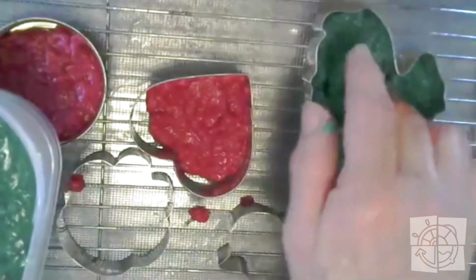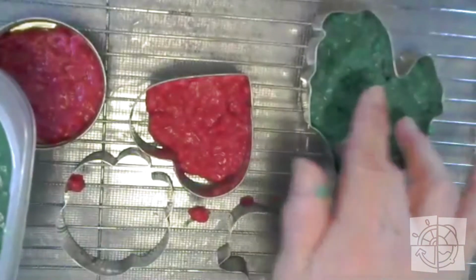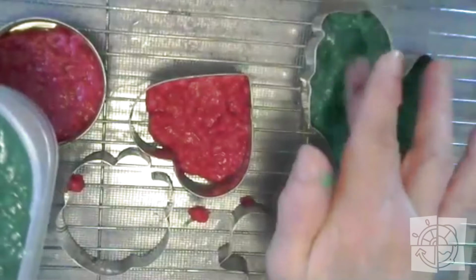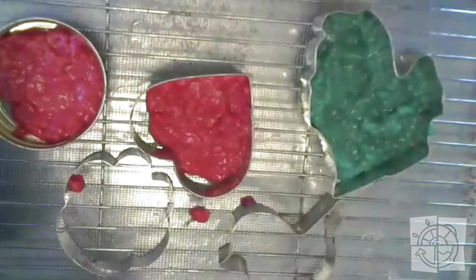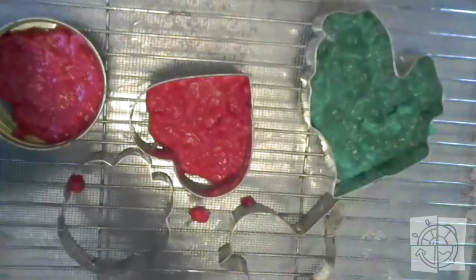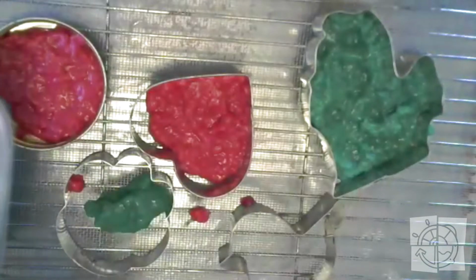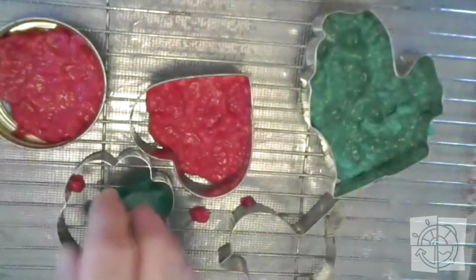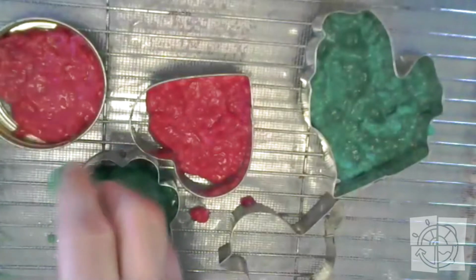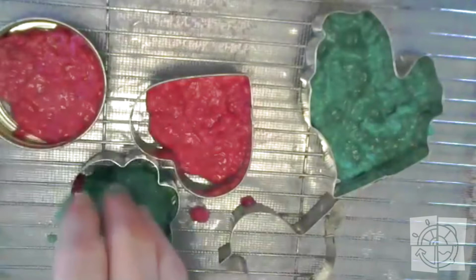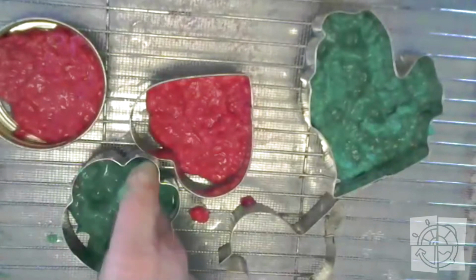Okay, whoops. Do I have it all covered? Not quite. Okay. So I'm putting it in there a little bit thick. Okay, so I think I'll do green dog paw. There's my dog paw. Sticking that in there. And what happens to the water that was all in there? Now that one's going to be thick.